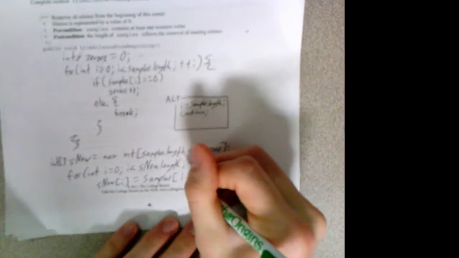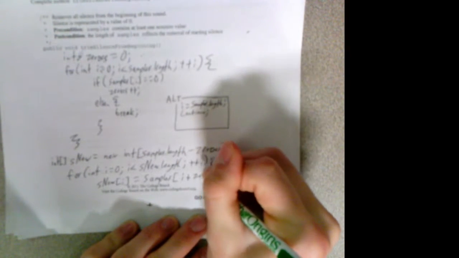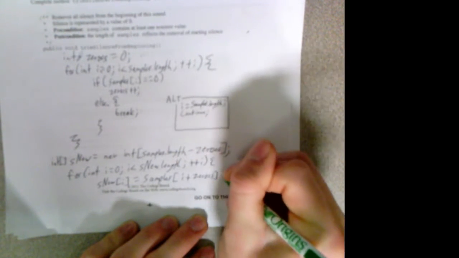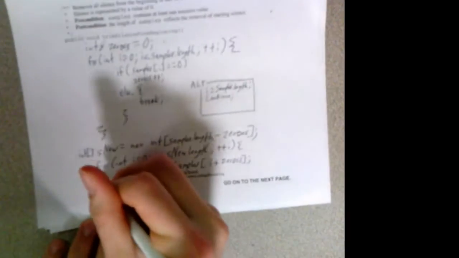So we'll do samples at i plus zeros, so that way we start 4 ahead. And that's it, actually. S new at i, that's it for that task anyway, is what I'm saying. So we go through all of those S new places, and we set equal to the corresponding place in samples. Easy. Those values have been copied.